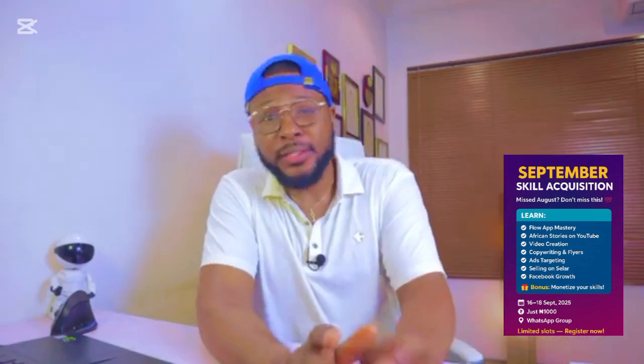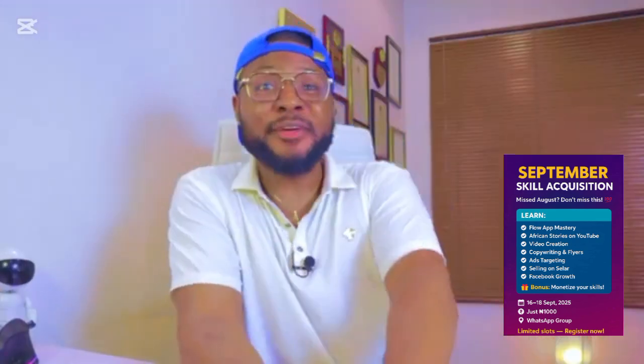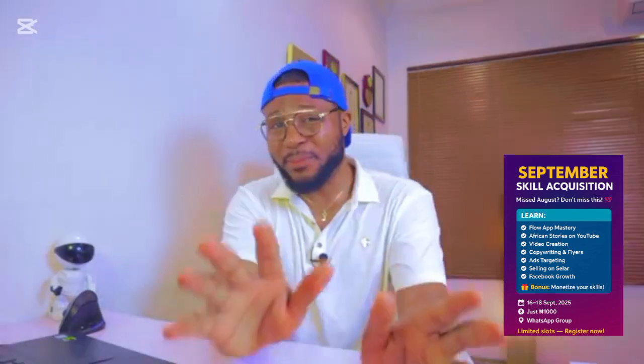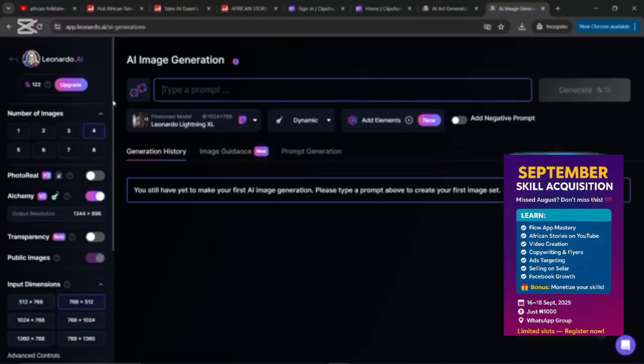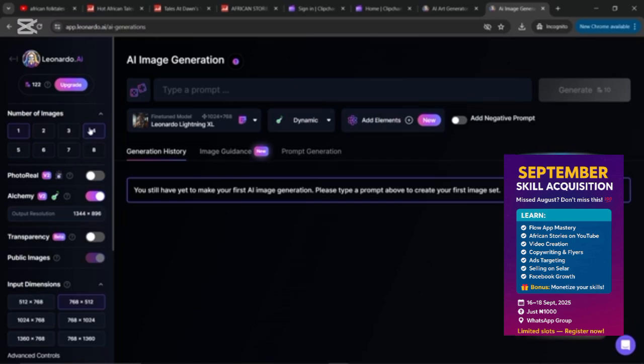Now, one thing I love about Leonardo.ai is that they give you 150 credits every single day, and that's more than enough credit for you to use in a day. Now that we're here, we're going to select the number of images. We're going to select 4. So it's going to give us 4 variations for any prompt that we'll put in. And for photo reels, just leave this as it is.